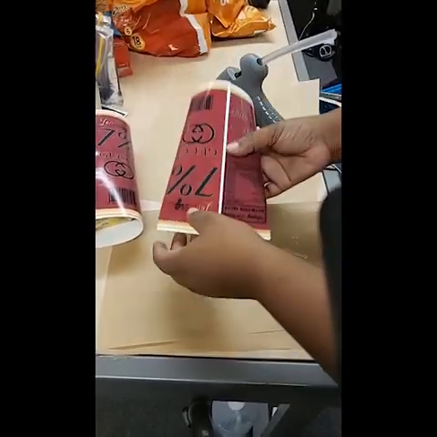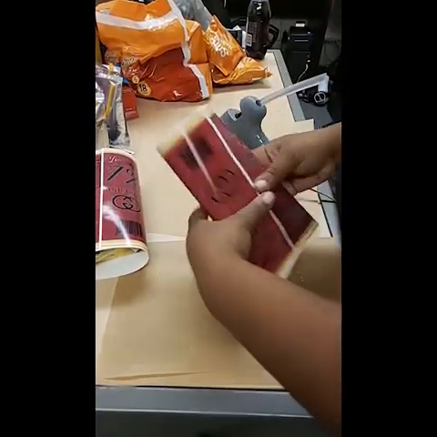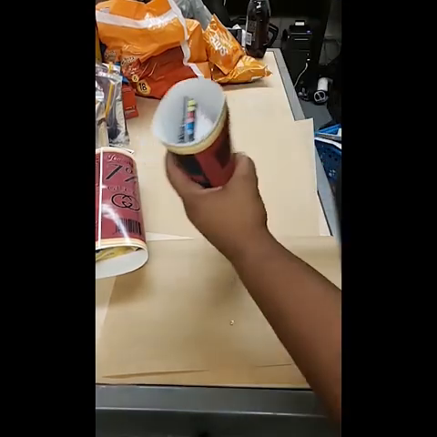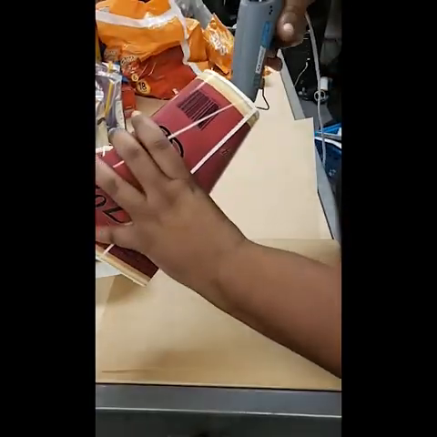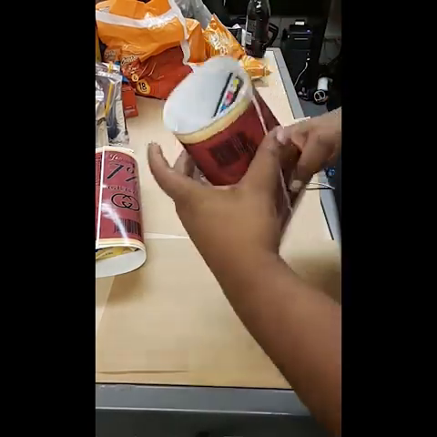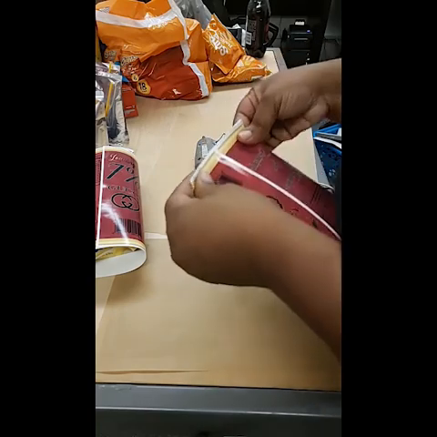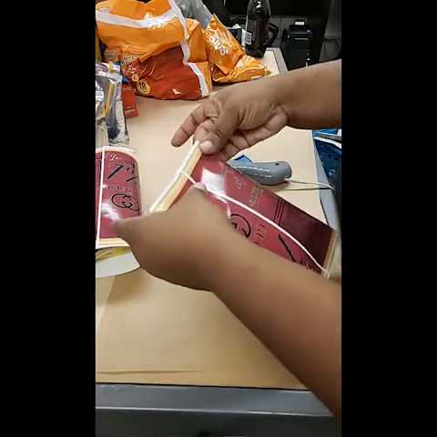What you trying to do? Just face it more up so you can see it. Okay, boom. There you go. So, and then I'll do the same thing on the other side. And then squeeze that down.